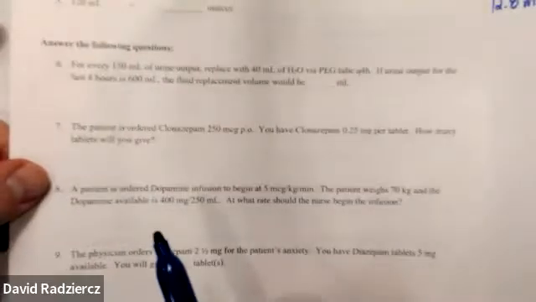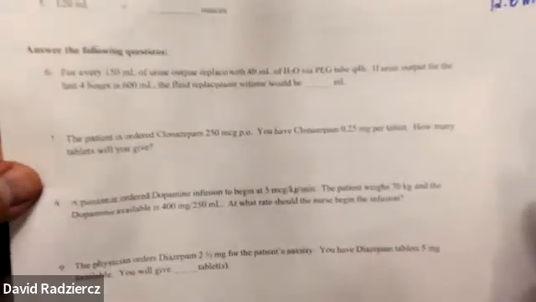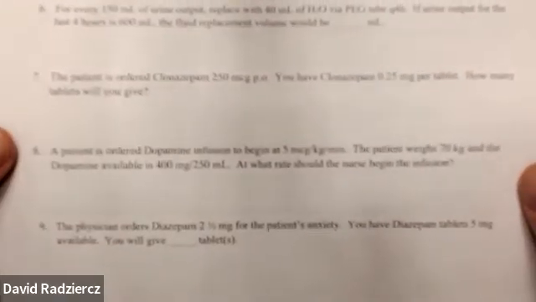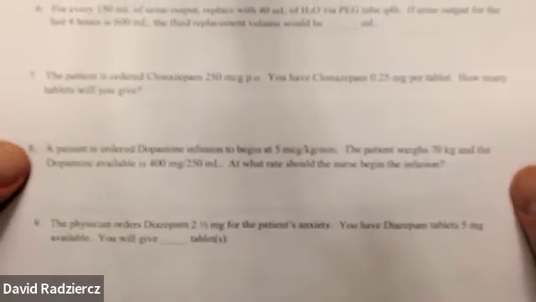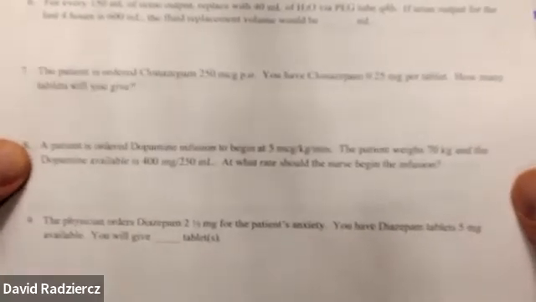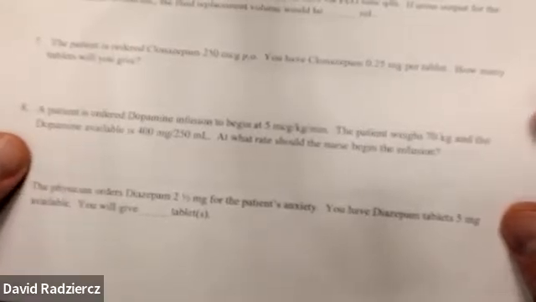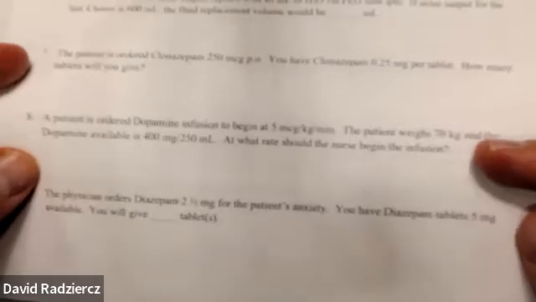So, all right. For question 8, I believe this is the dopamine infusion question. I know this is one of the practice tests, and there's 2 versions, but I think this is the one that you should be looking at. Basically, and I apologize if you can't see that, I can't get it to zoom in because the font's too small, but the patient is ordered dopamine to infuse at 5 micrograms per kilogram per minute. You have a patient weighing 70 kilograms, and the dopamine is available 400 milligrams per milliliter. And we want to know what rate should the nurse begin the infusion. And typically what they mean by that is how many milliliters per hour.